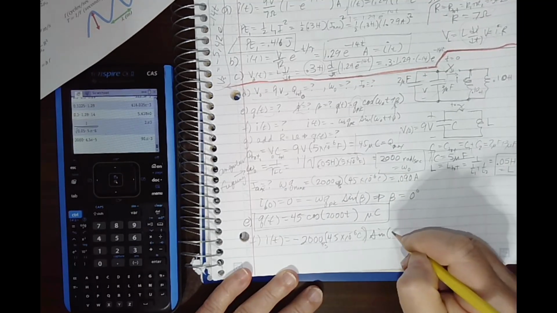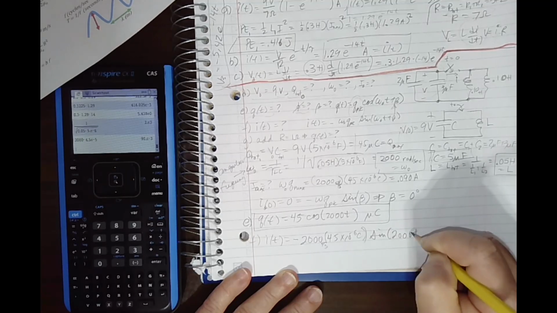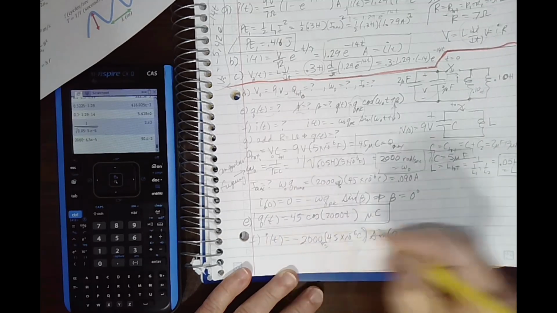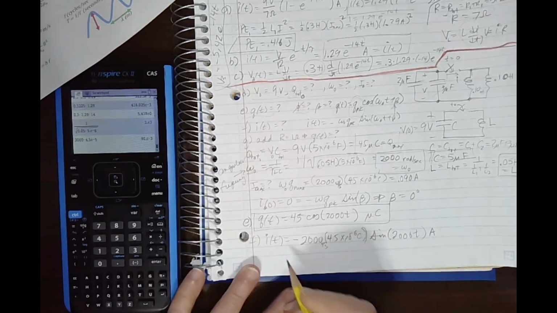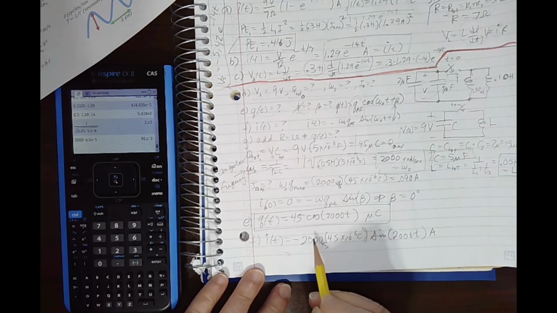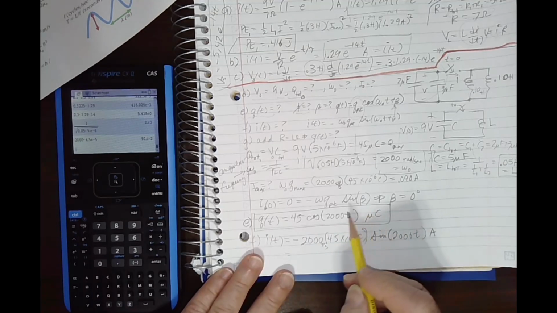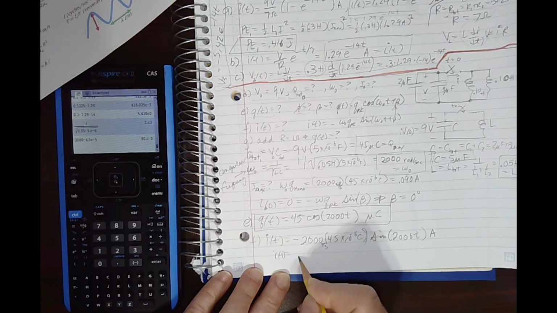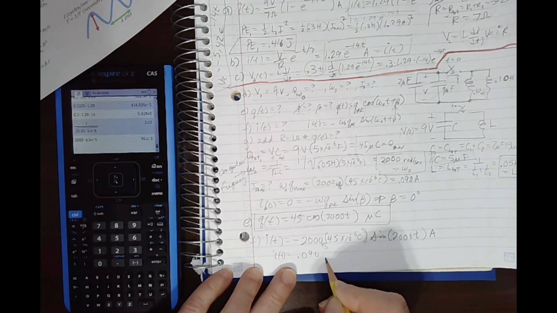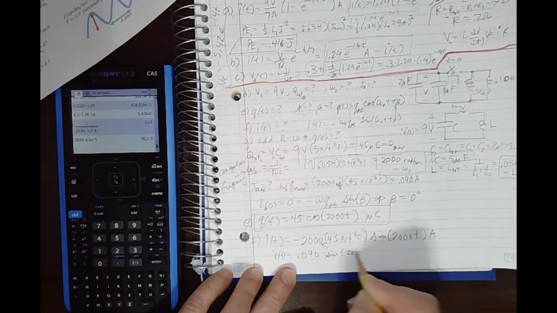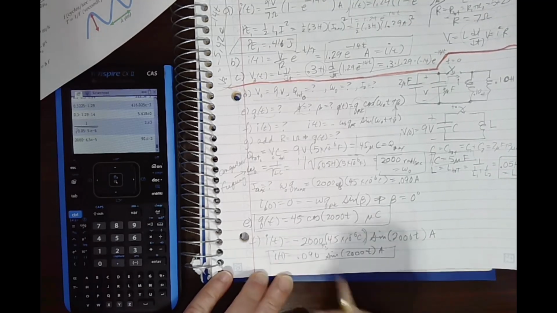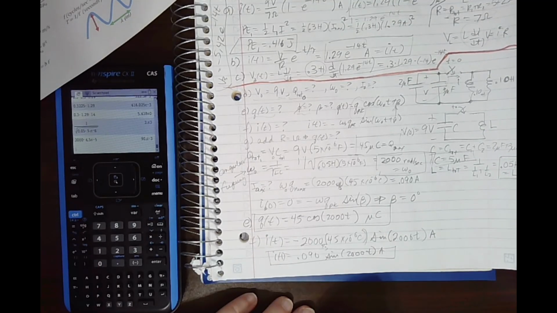Sine of omega t, 2000 t plus beta, which is 0, and then this will be in amps when we get it multiplied out here. But then we already calculated the I max, right there. So I of t is 0.090 sine of 2000 t amps. And of course there's one more.